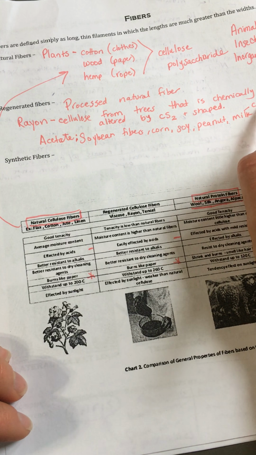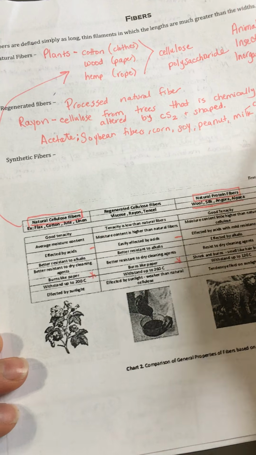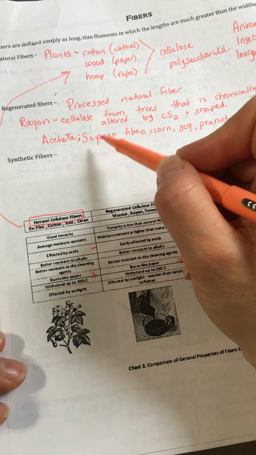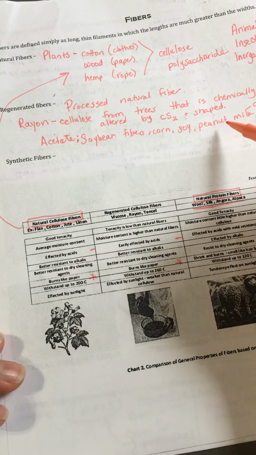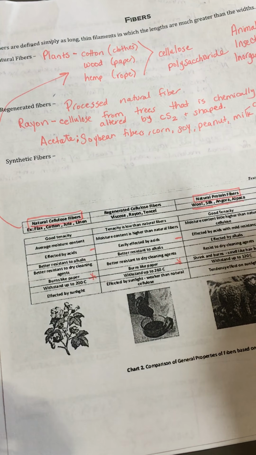You could take this milk and add an acid to it, and it would pull out that casein and make it very pliable. So you could take something that we drink with dinner and make it almost into plastic, and then you could harden it and it would be very hard. So what that is actually taking a natural fiber, like soybean fiber, corn, soy, peanut, something that you have in your house, and altering it with an acid and making it into a material like acetate.